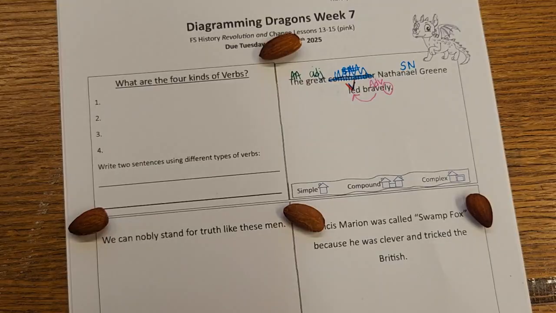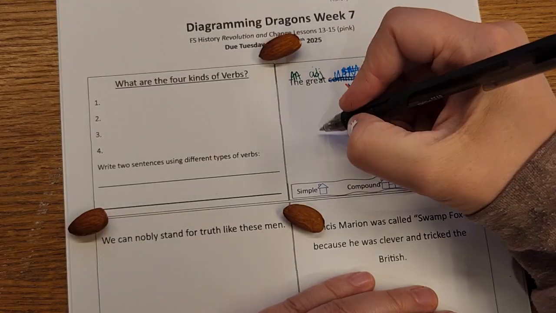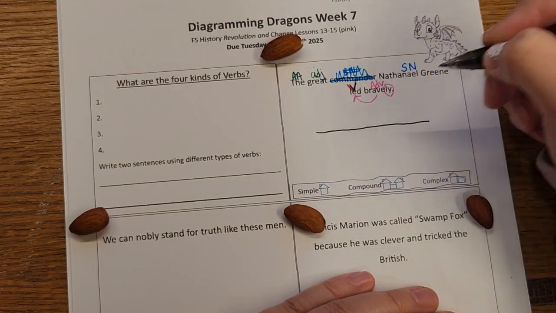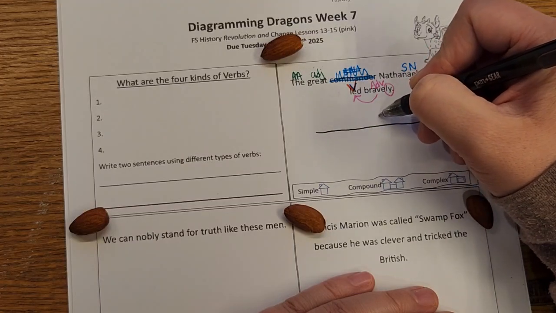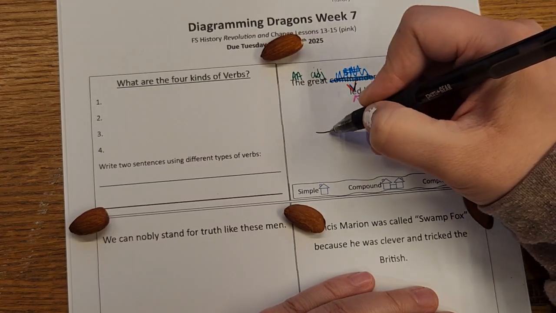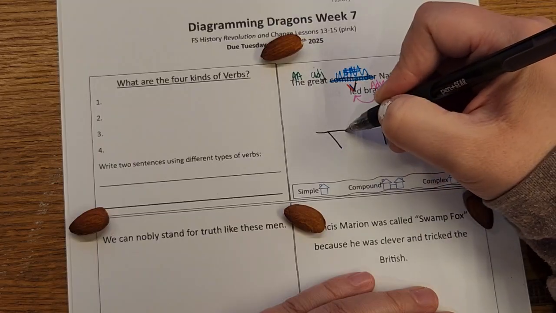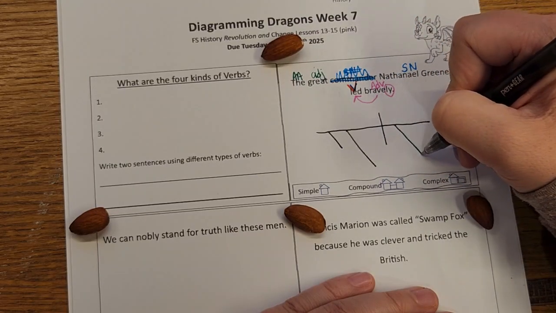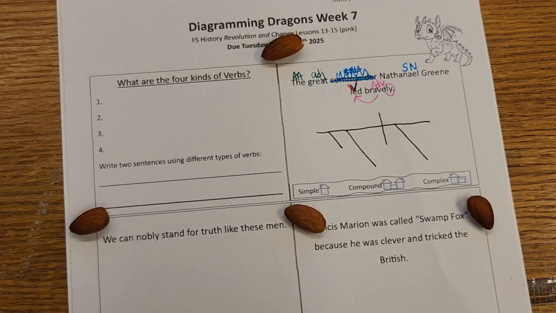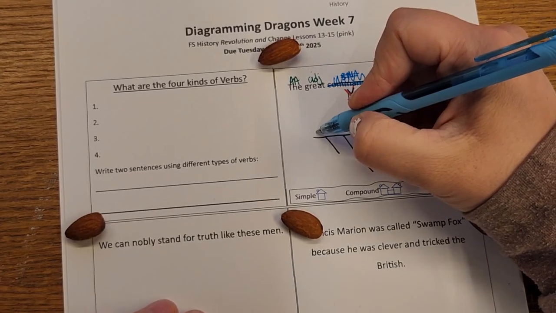Okay, let's go ahead and diagram this baby. I'm going to draw this map, and I want to see if you guys can do it. Don't forget your capitals in the right places. Okay, pause the video. See if you can do this without me. If you want to do it with me, let's go for it now. Ready? So here's our subject.